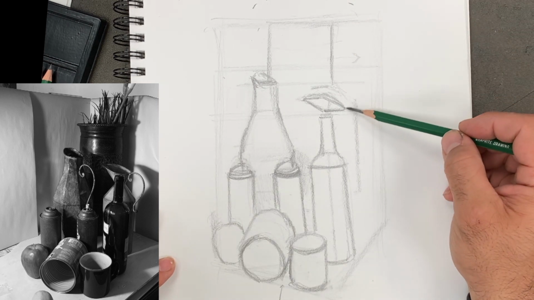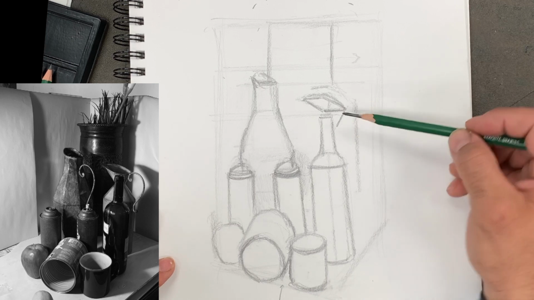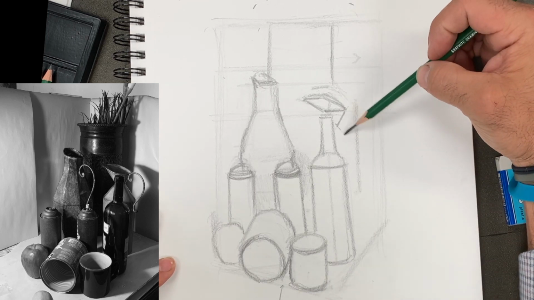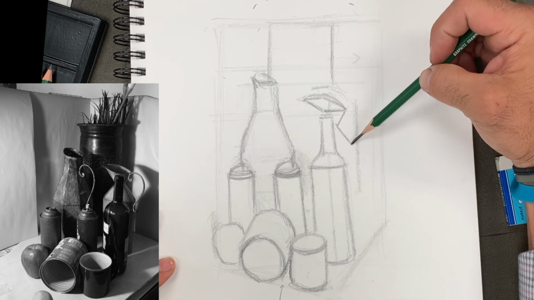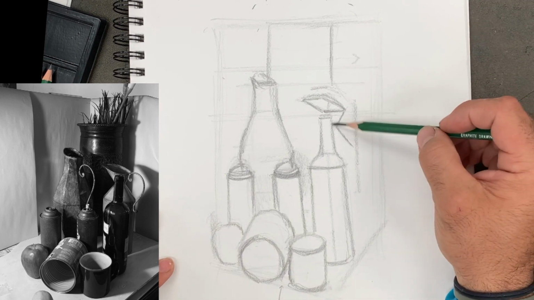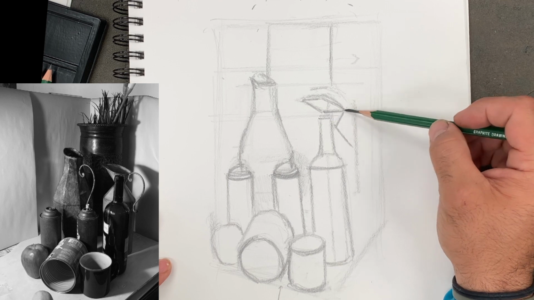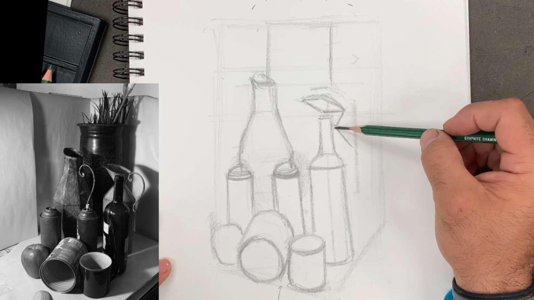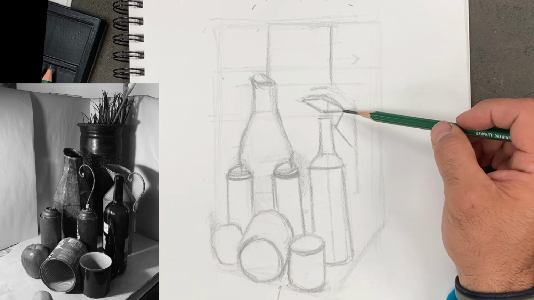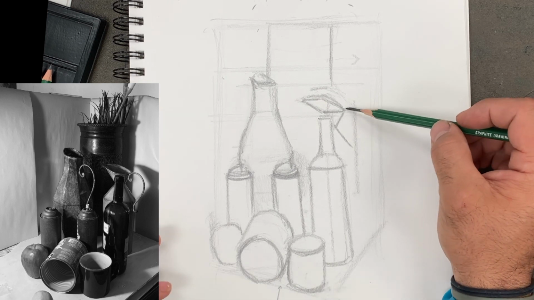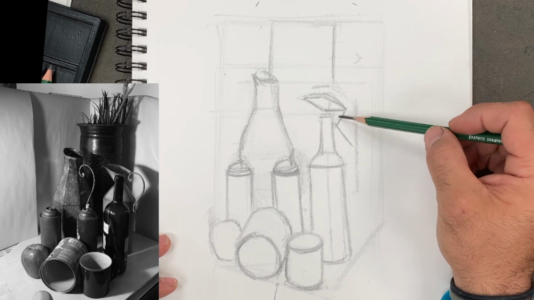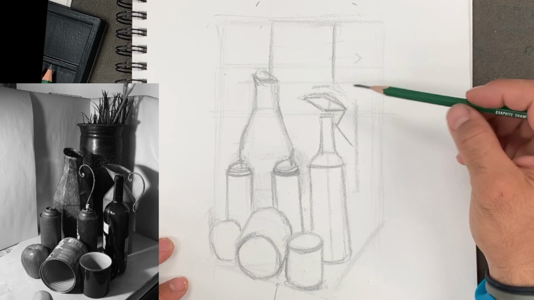All right, I'm gonna bring in this line. Notice, this is what I'm looking at here. I'm looking at this part of the vase as a shape. Look at that as a triangle, a sideways triangle. If you nail that triangle down, you're gonna have the vase placed in the right place.